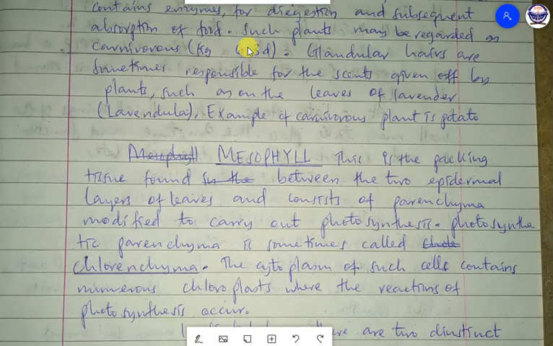For example, figure 6.3D. All of these figures that I mention in the session come from the biological science book. So glandular hairs are sometimes responsible for the scent given off by plants, such as on the leaves of lavender, or Lavandula. Now let's move to Google and see the diagrams of some of these hairs and some of these carnivorous plants, before we move on to mesophyll, another example of a specialized parenchyma cell.